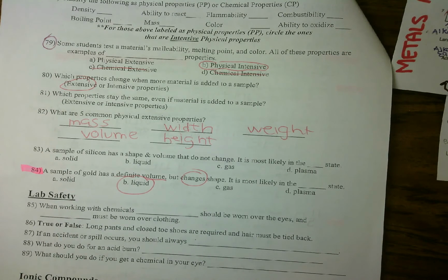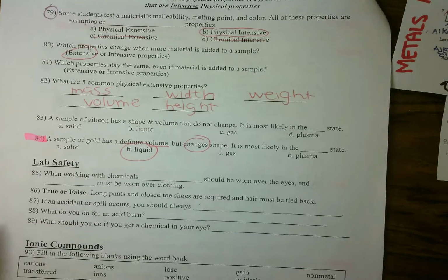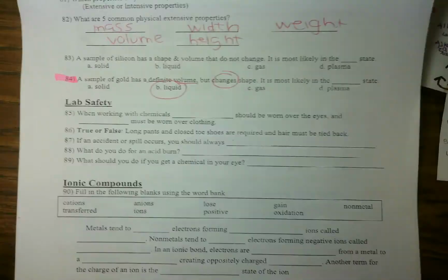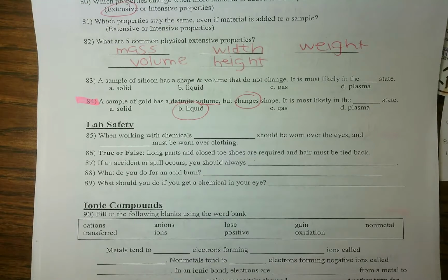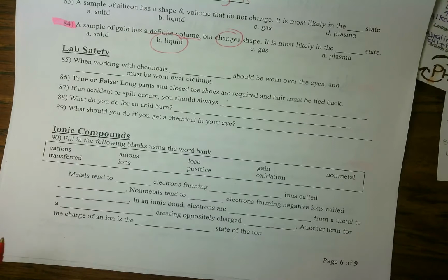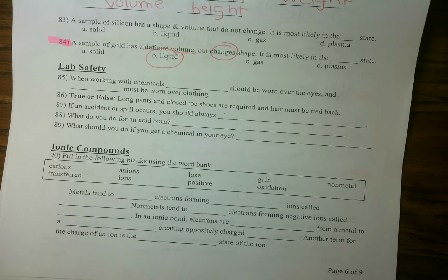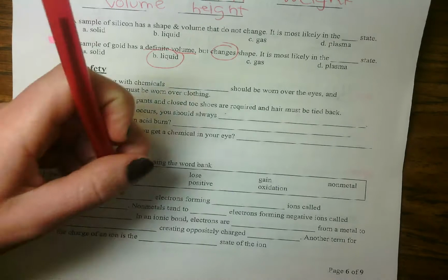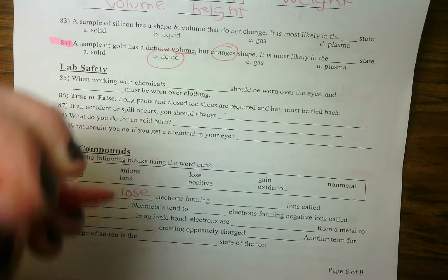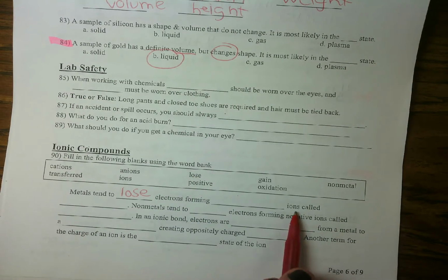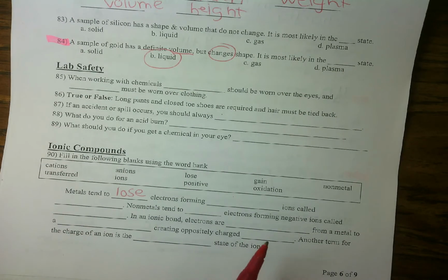Okay, I'm going to skip the lab safety because I think a lot of this is pretty much common sense. And we're going to go on to the part about ionic compounds. So here we go. Metals tend to lose their electrons, okay, you want to think about what is their ion?